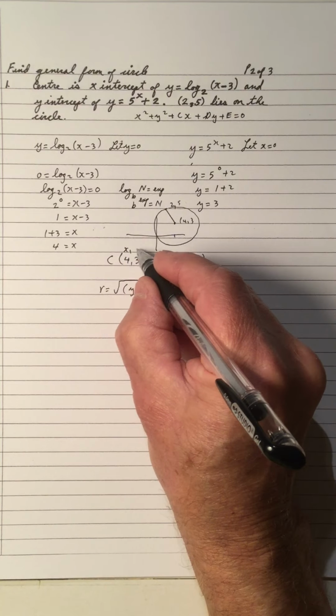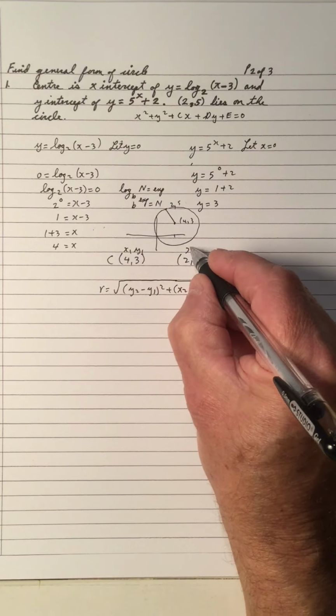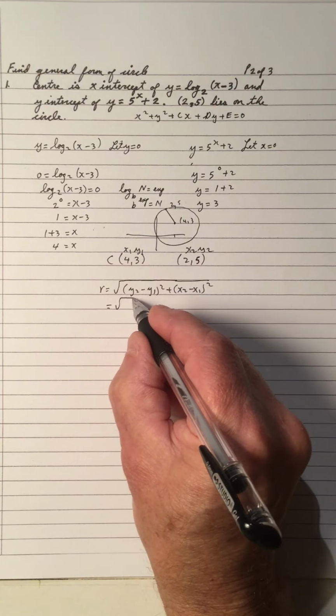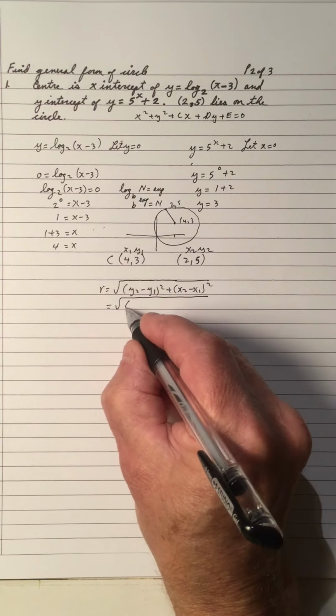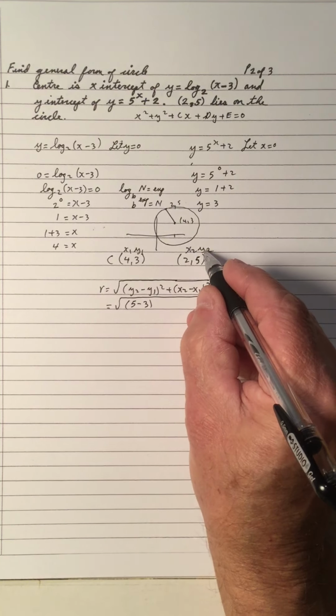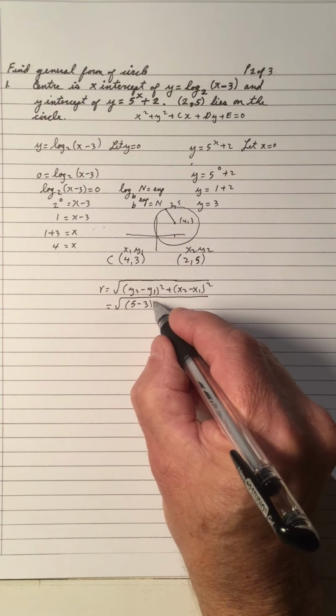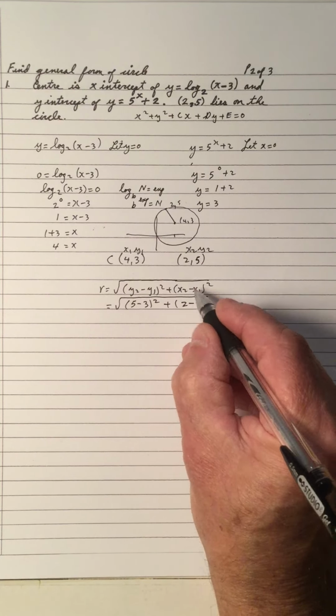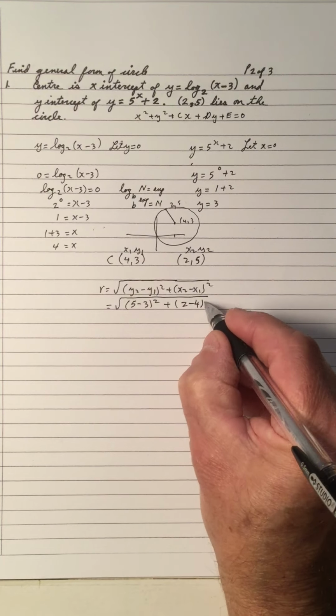This is x1, y1 and this is x2, y2. x2 is 2, x1 is 4.